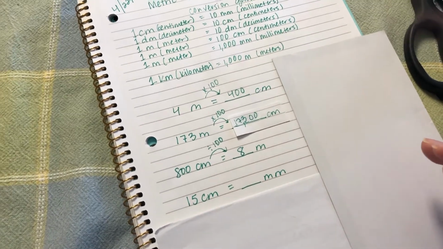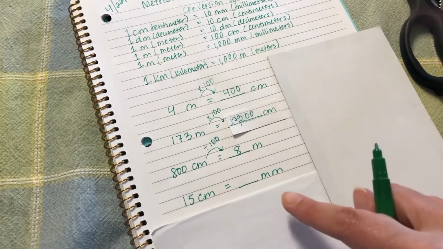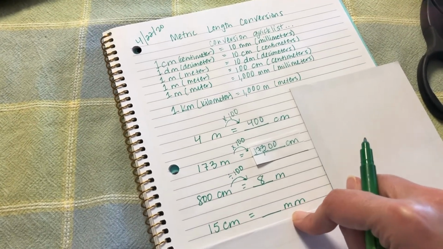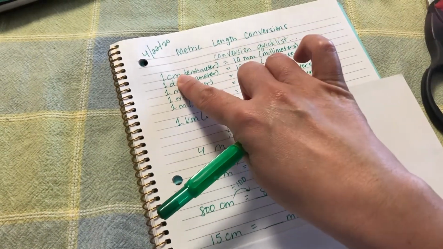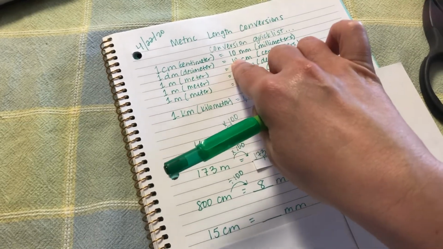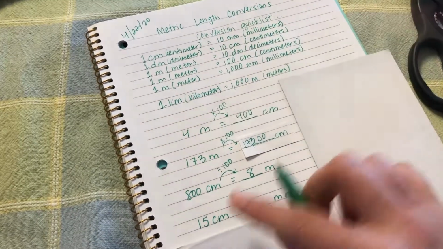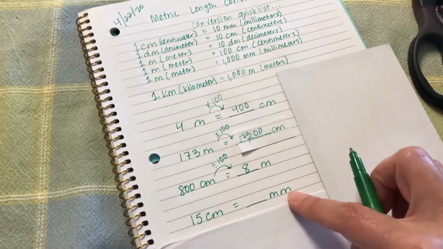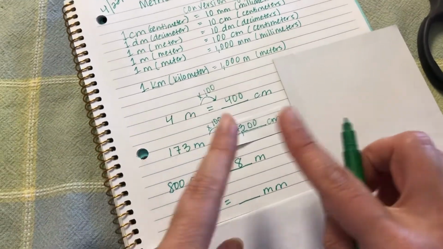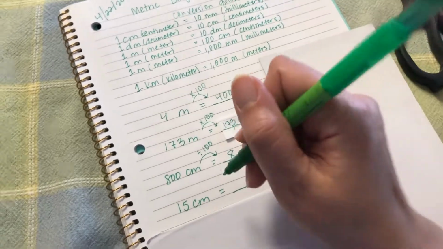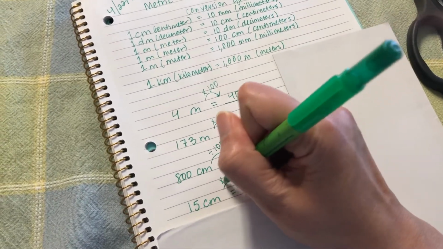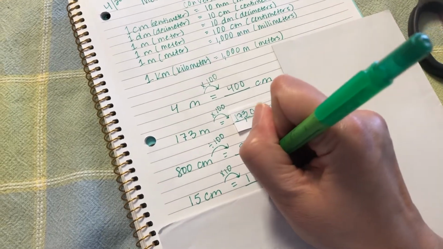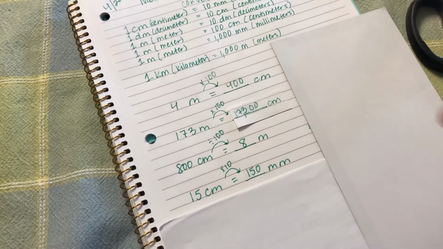Okay, 15 centimeters, and then we've got millimeters. Okay, so let's see here, centimeters to millimeters. Well, for every 1 centimeter, I have 10 millimeters. So this is a large unit, and we're going to a small unit. Large to small, we multiply. So I'm going to multiply times 10. So 15 times 10 is going to give me 150 millimeters.